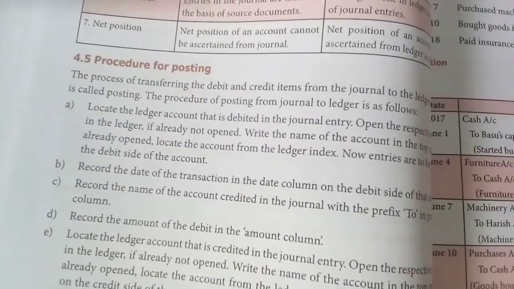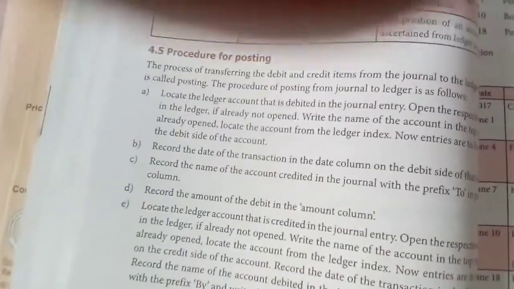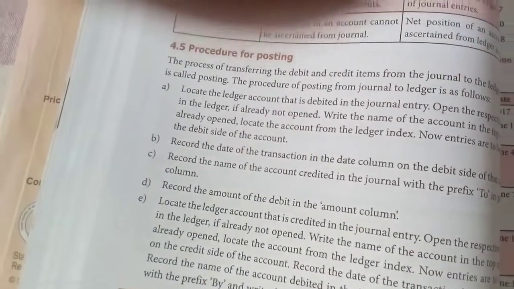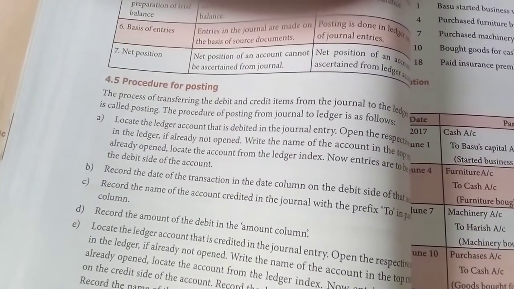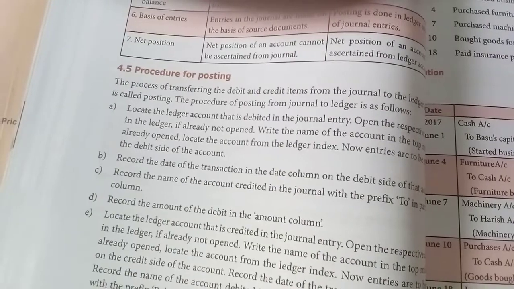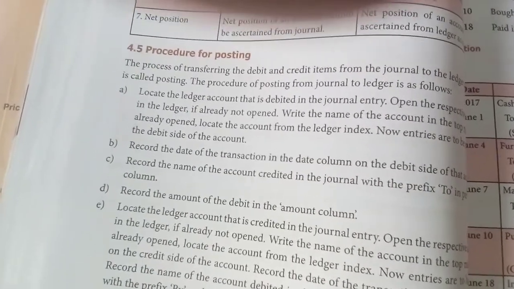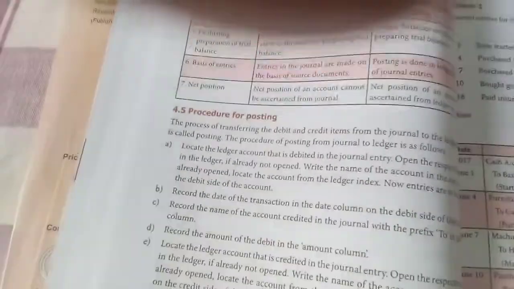Okay, this procedure for posting. Here the first line: the process of transferring the debit and credit items from the journal to the ledger is called posting. That you mark.